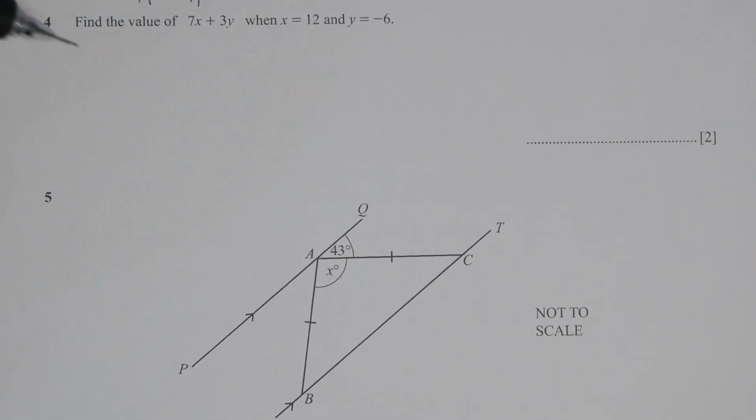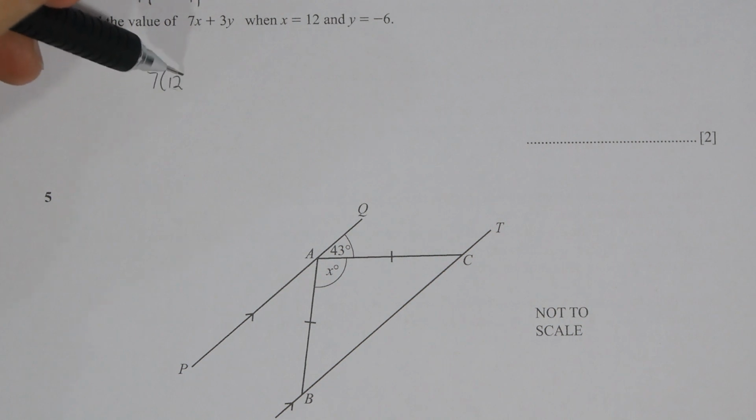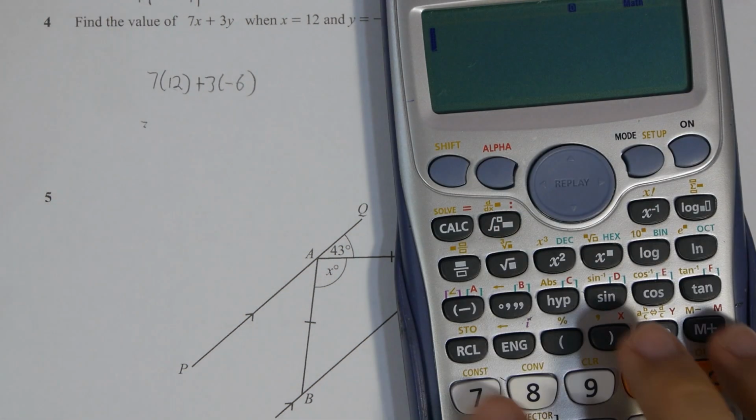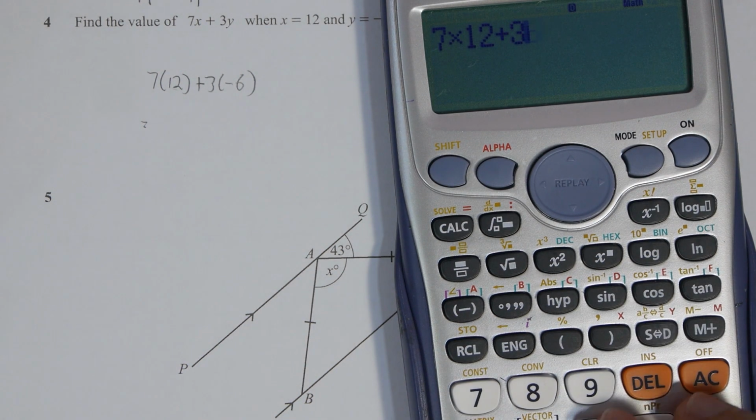Question 4. Simply substitute the x and y value into the equation given. Then you will get 66 as the final result.